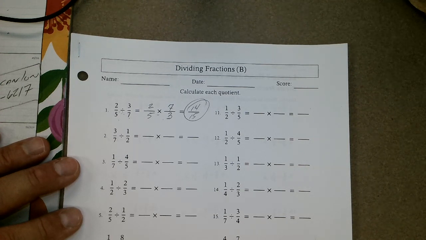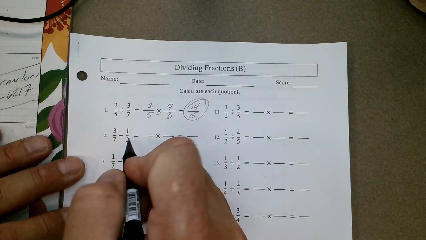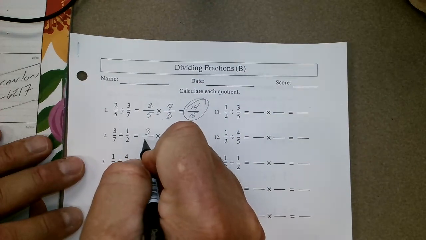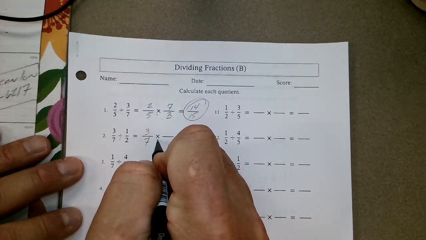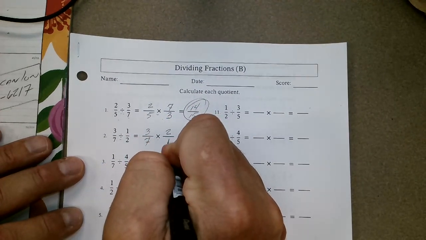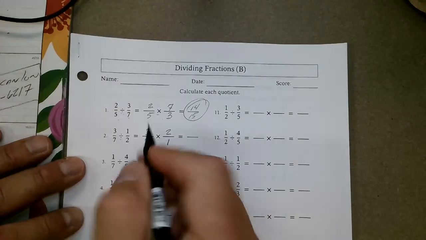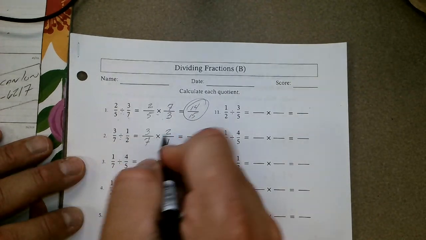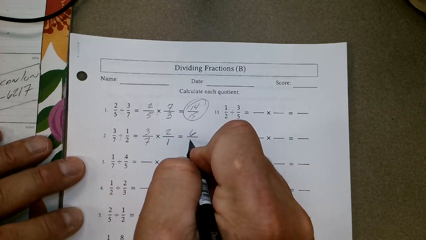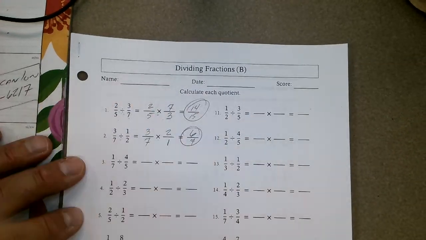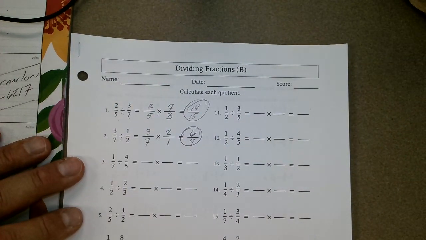Let's try that again on number 2. I'm going to pause the video here, and I want you to work ahead, but let's do about 5 together. 3/7, we're going to keep, we're going to switch, and we're going to flip. Top to bottom combinations, I see none. 3 times 2 is 6, 7 times 1 is 7, and circle your final answer.